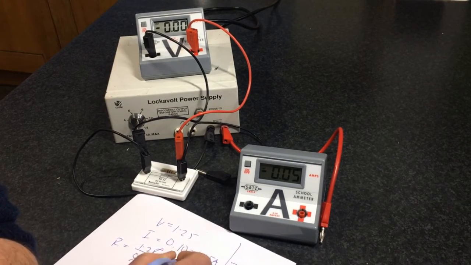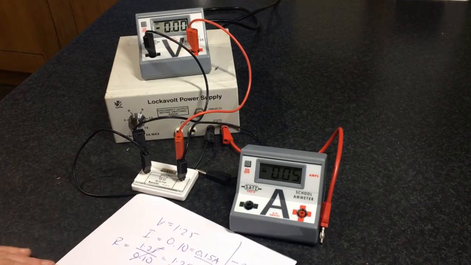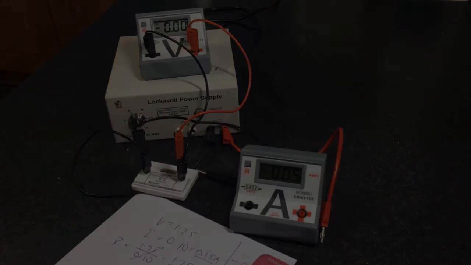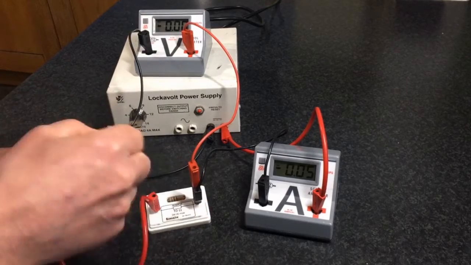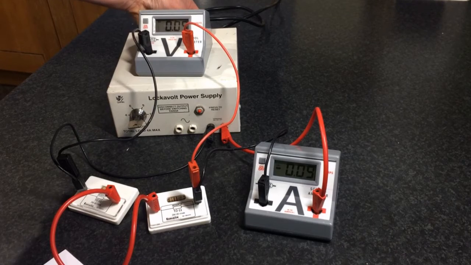So it should have been then 1.25 volts divided by 0.15 amps. Let's do that on a calculator and see what resistance it gives us. It should be about 10. 1.25 divided by 0.15, 8.3. It's a bit off, but we'll write that down. So 8.3. We've got two in series now, so I've got a 10 ohm and a 10 ohm connected in series. Let's switch it on, remembering to take account of that zero error.